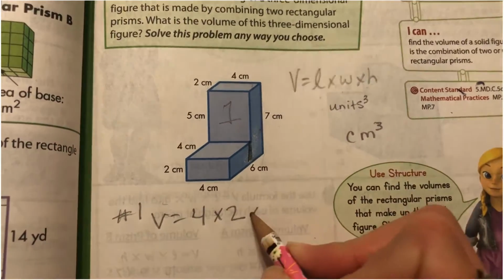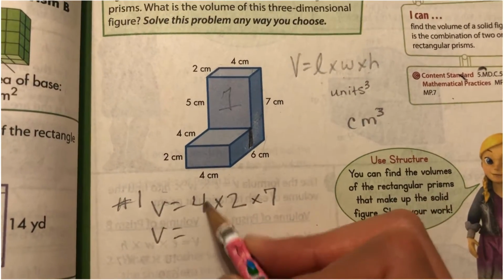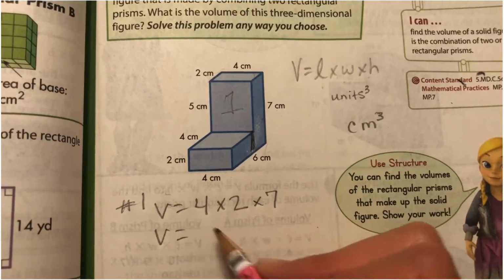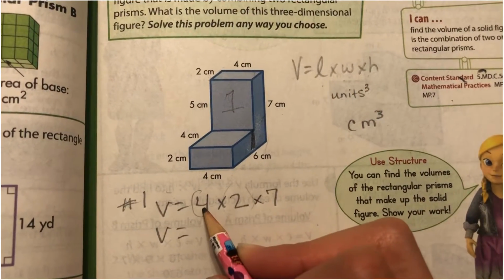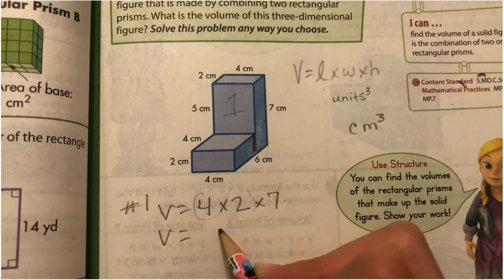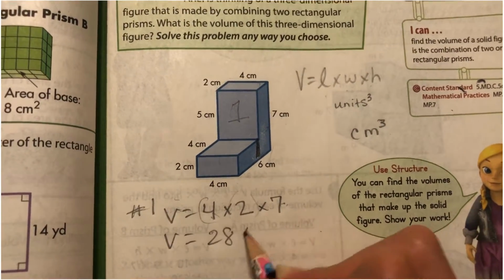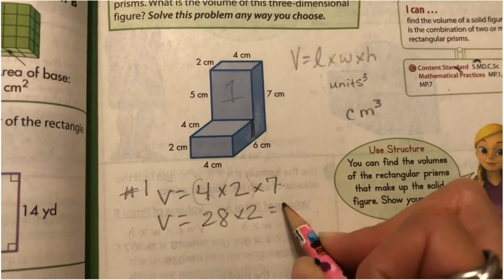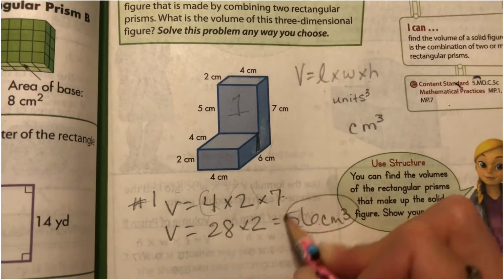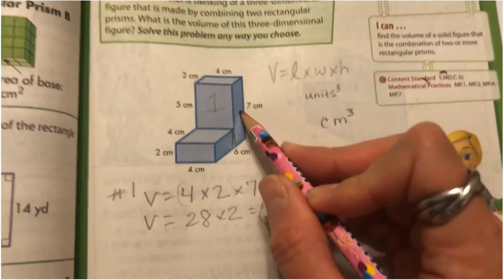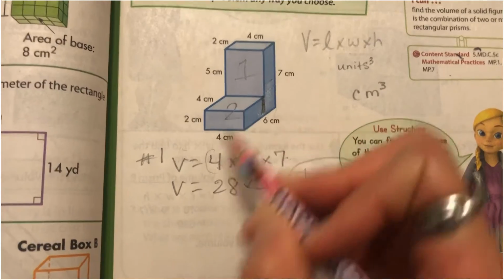7 centimeters. Okay, so volume equals, and you can multiply these two first, or these two first, however you want to do it. I want to do 4 times 7 because I know that's 28, and then I just have to double it. So 4 times 7 is 28, times 2: 8 and 8 is 16, so 56. Okay, so 56 centimeters cubed is how big this one is. That's figure number 1.